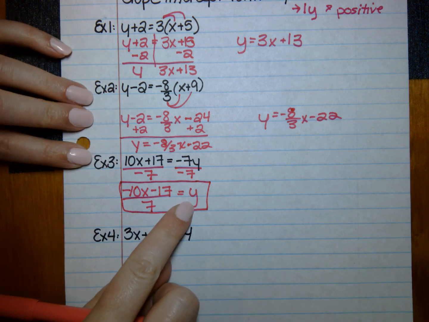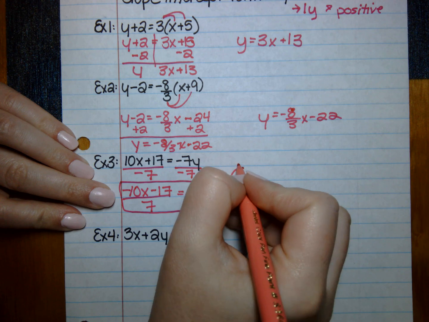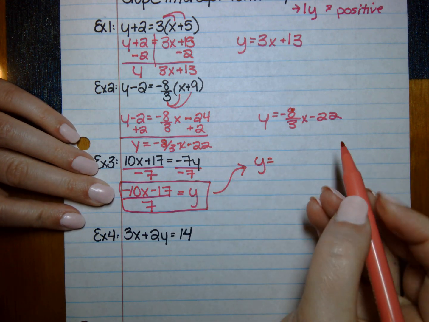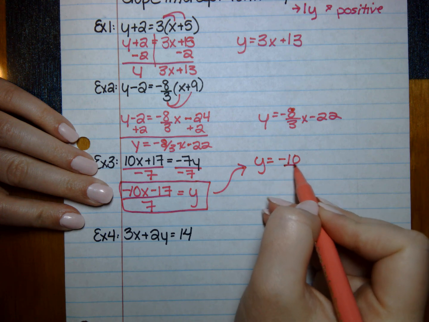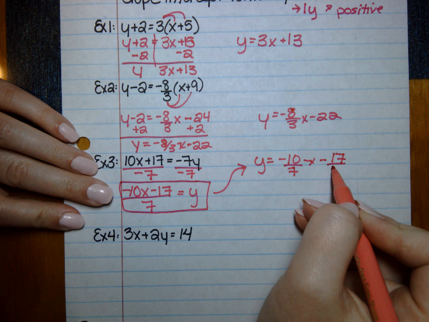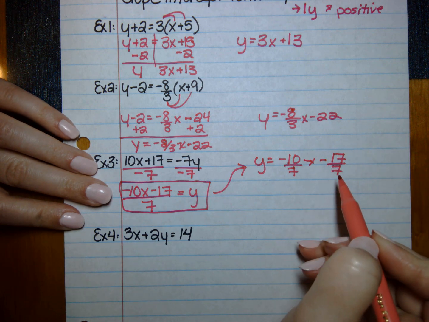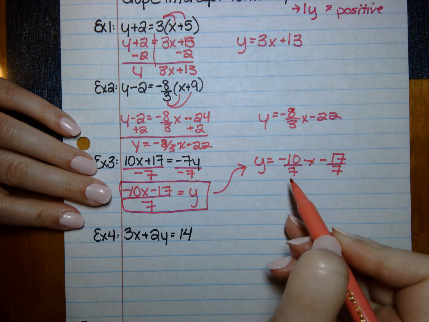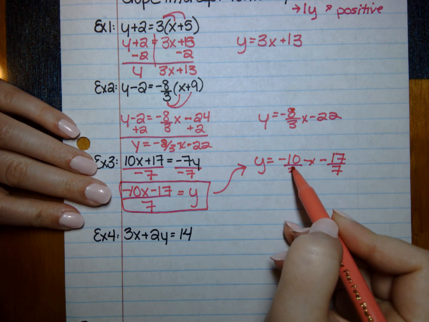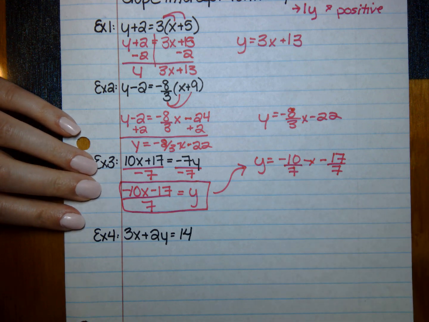You have y by itself. It doesn't matter what the rest of it looks like. The other thing you can do is write it as two separate fractions. So you can have y equals negative 10/7 x and then minus 17/7. You could even rewrite this as a mixed number, but keep your slope as an improper fraction for now, because it's going to help you understand the up, down, left, right movement on your coordinate plane.